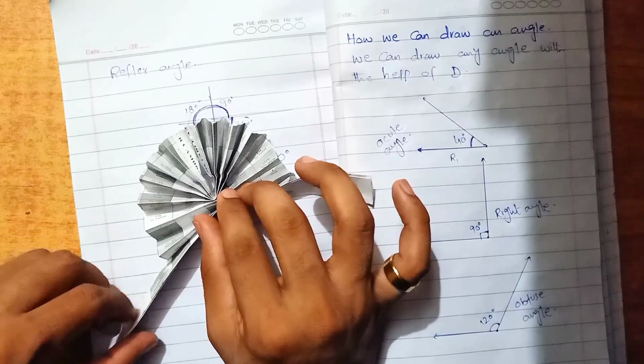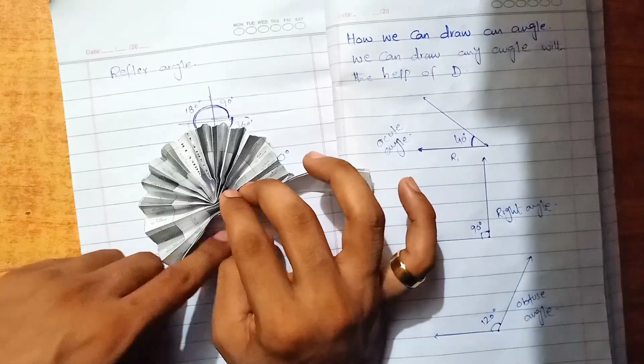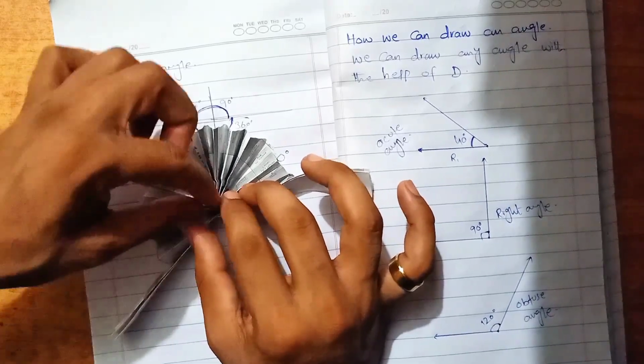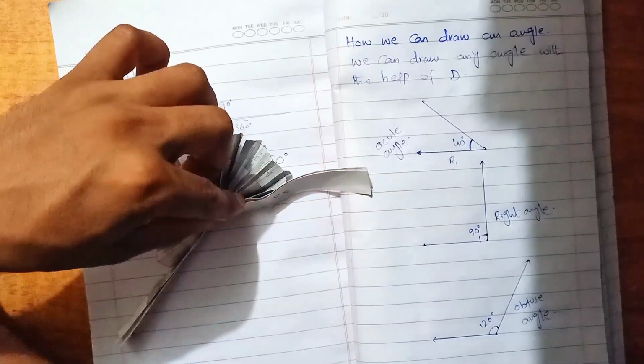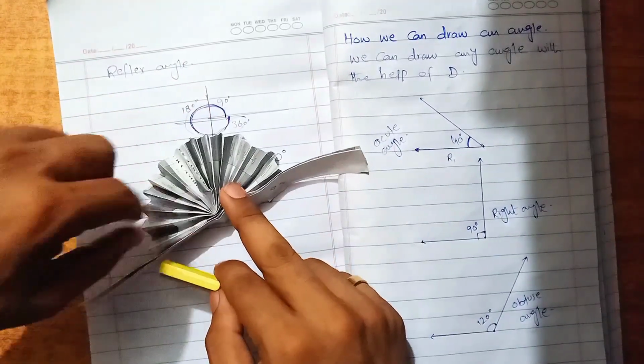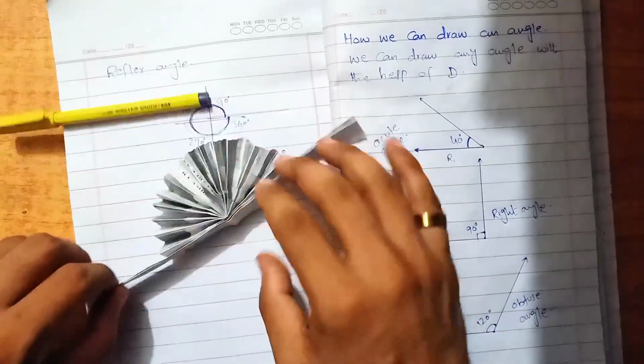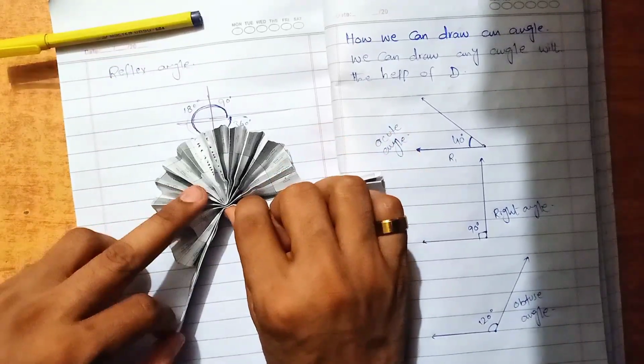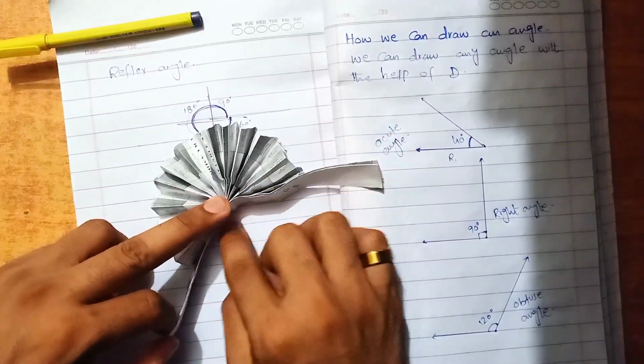So we can say that this outer side angle and this inner side angle must be equal to 360 degrees, because the total angle is 360 degrees.